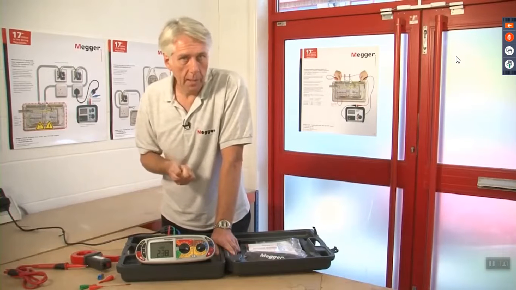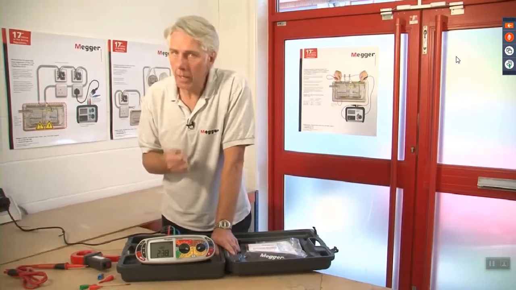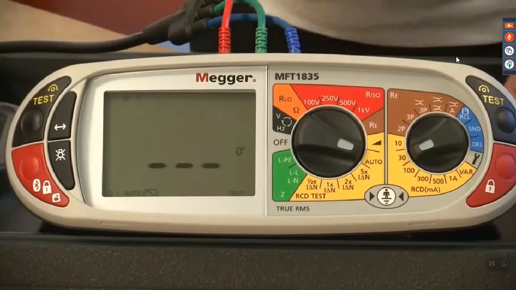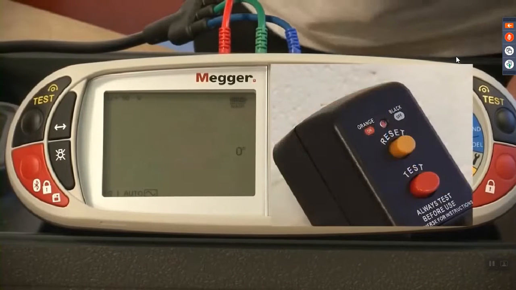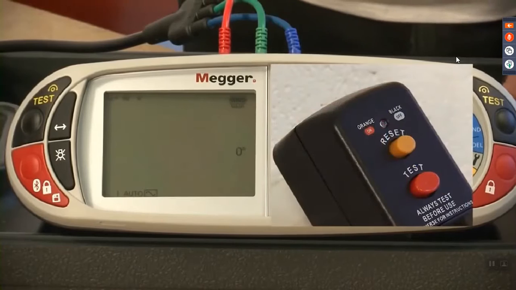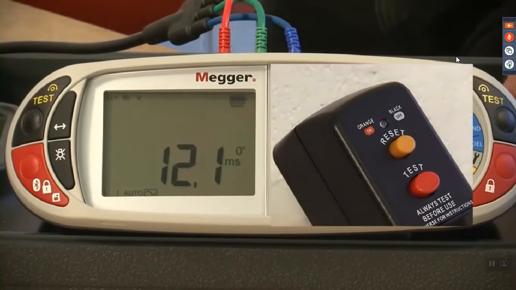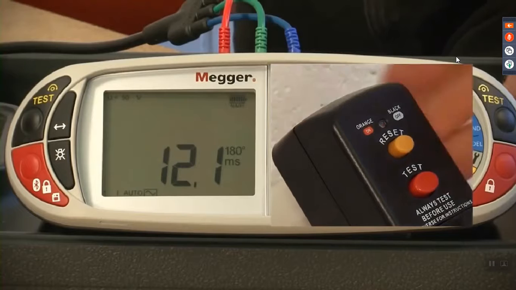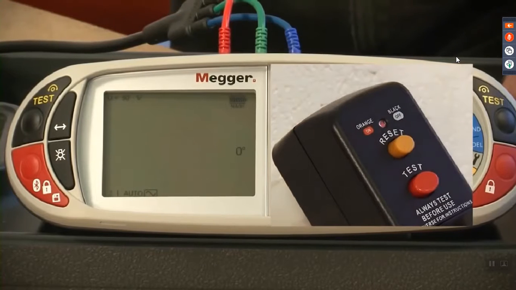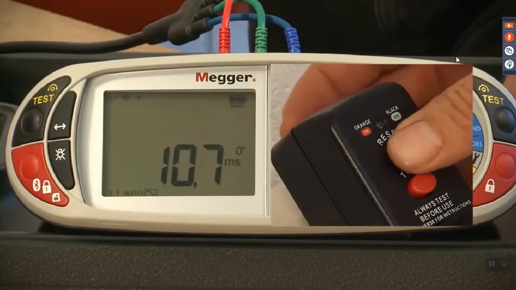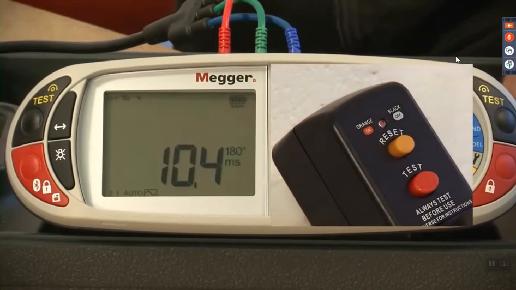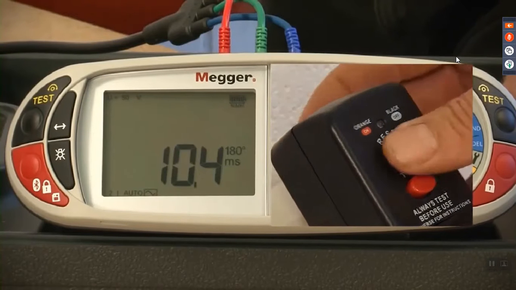So when we start the test, the unit will very quickly display times half, where we shouldn't see it trip. So let's press the button. That's what it's doing now. Then it goes straight into times 1 at 0 degrees and the RCD is operated. Reset the RCD and we have times 1 at 180 degrees. Reset again, we have 0 at twice times and 180 degrees at twice, and the same for 5.